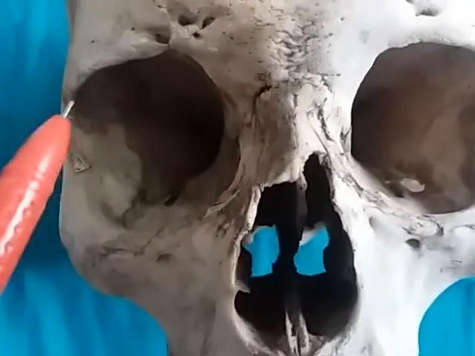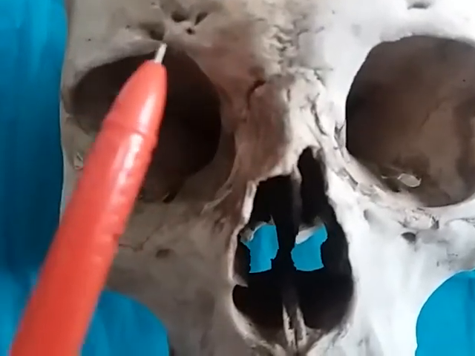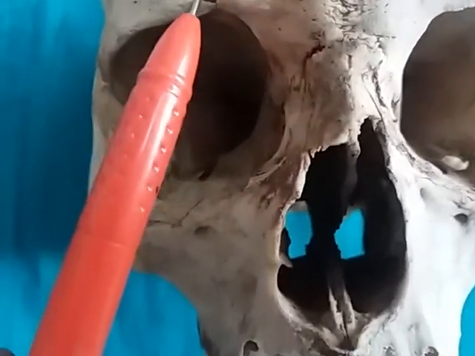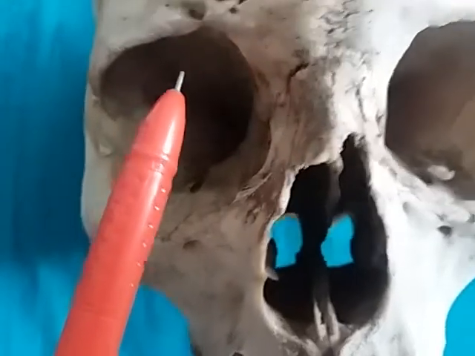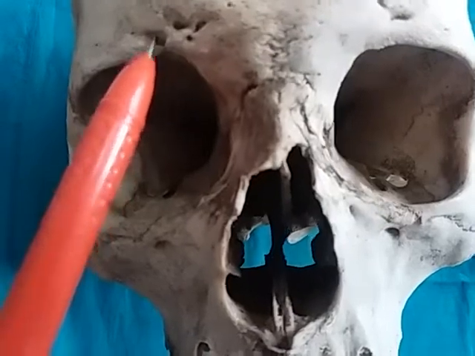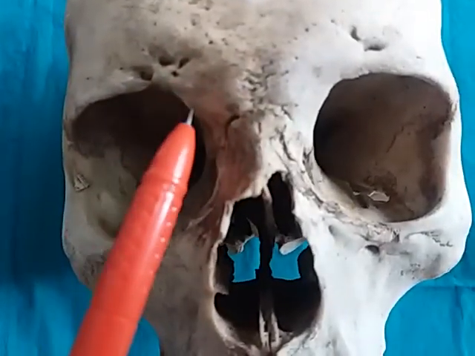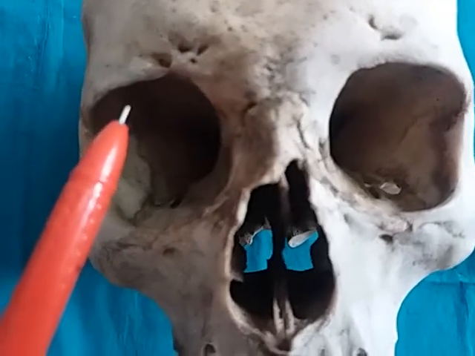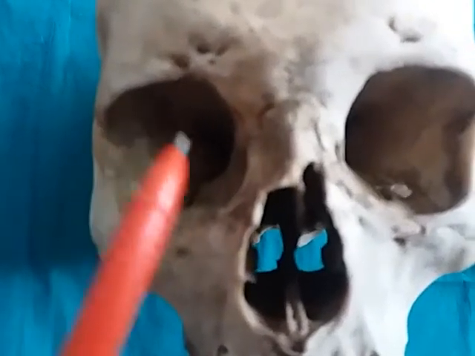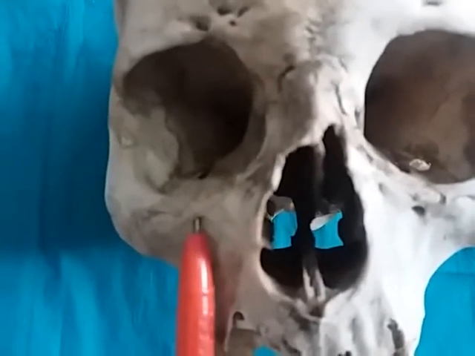Now we'll move to the orbital openings. These are the supraorbital margin, and the supraorbital notch also we can see, which sometimes can be converted into a foramen. And the medial orbital margin, and the infraorbital margin also. Just below the infraorbital margin we can see the infraorbital foramen.